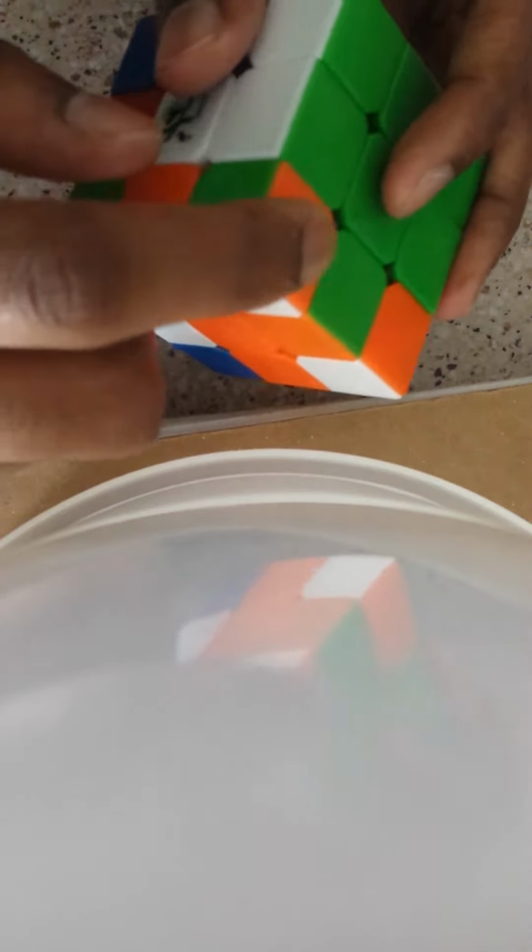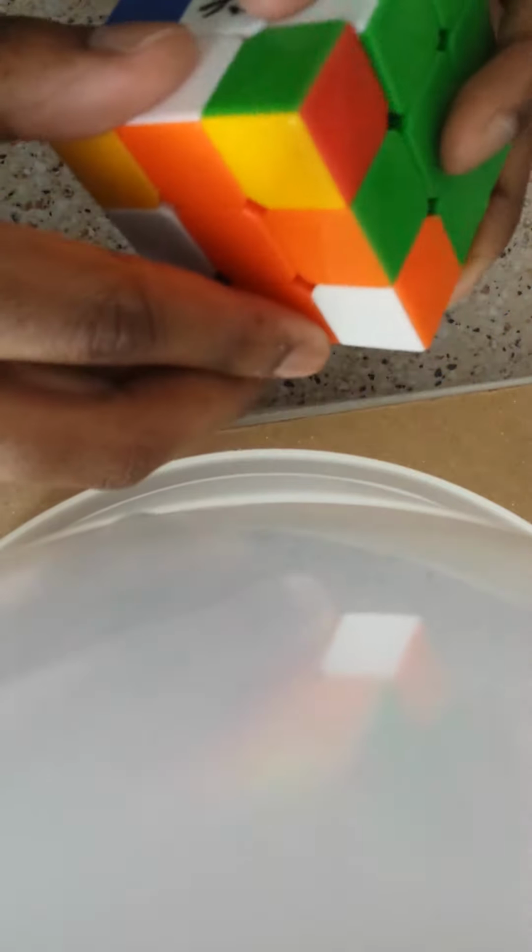So now we have the green here, but we need it to be on top, and we need the white to be right here and the orange to be right there. So we keep doing this formula until it works. So it'd be right opposite, counterclockwise, down opposite, which is counterclockwise, right, and then down, which is clockwise. And so we keep doing it: right opposite, down opposite, right, down.